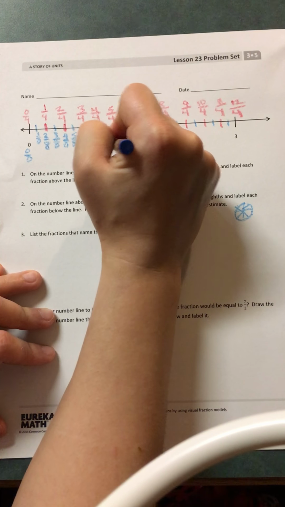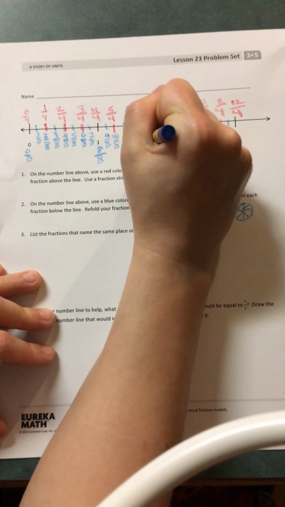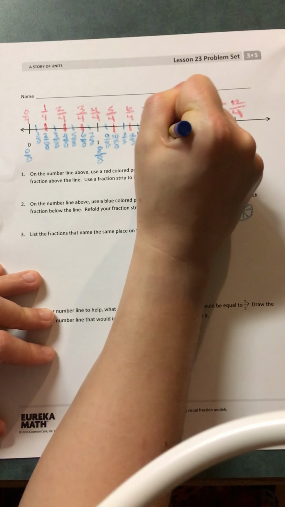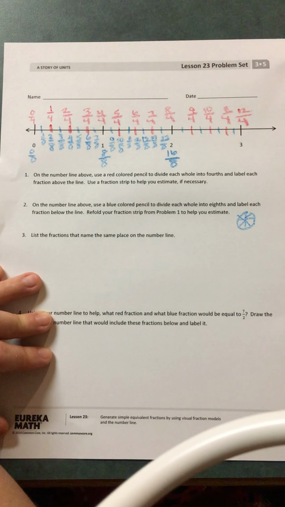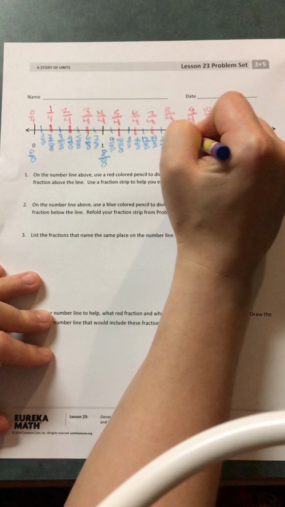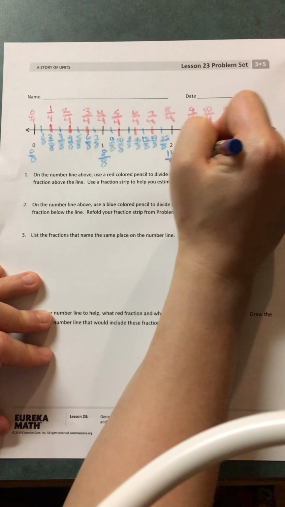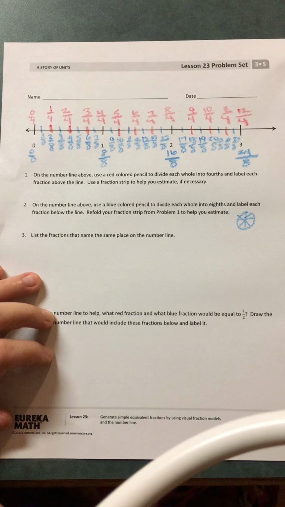9/8, 10/8, 11/8, 12/8, 13/8, 14/8, 15/8, 16/8 is going to be at 2 wholes because we know 16 divided by 8 is 2, or 8 times 2 is 16. 17/8, 18/8, 19/8, 20/8, 21/8, 22/8, 23/8, running out of room, and 24/8 is at 3 wholes.